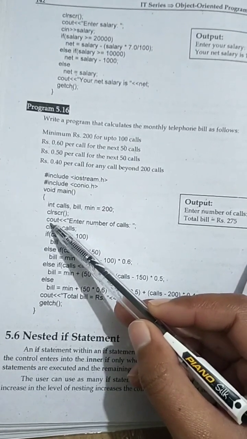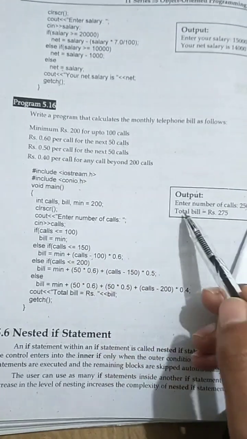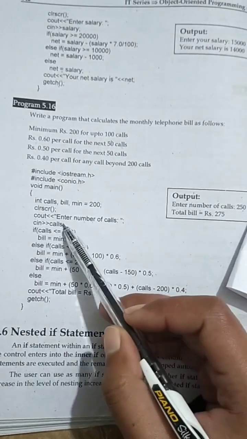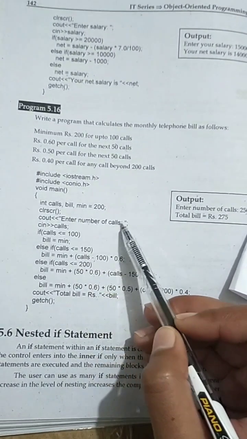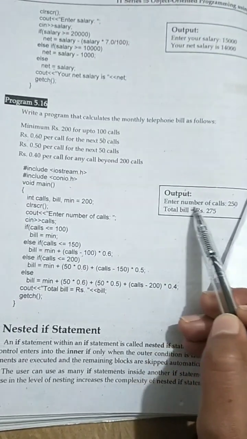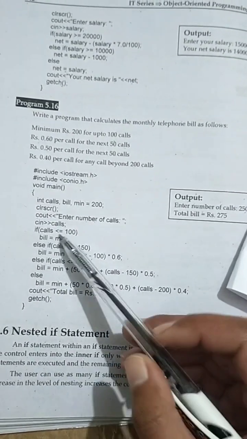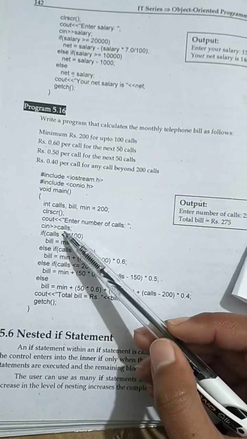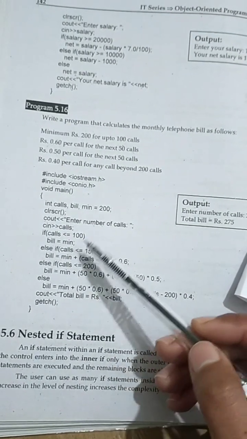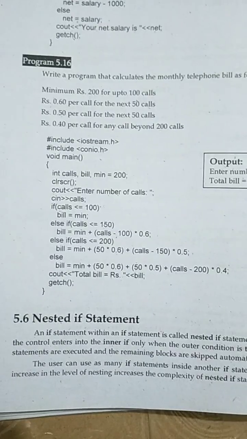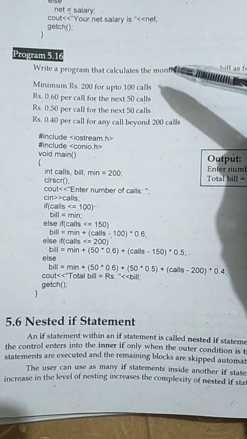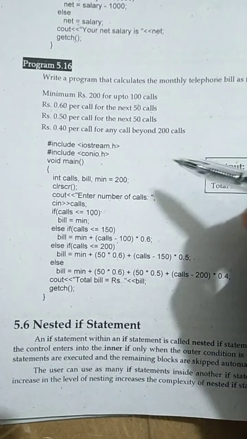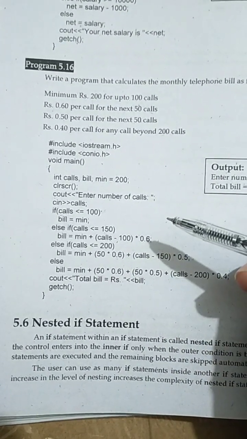In the next cout statement, the message should be displayed on the screen as it is: enter number of calls, it would be displayed like this. And using the cin statement, we take the number of calls from the user. Now we see that we have multiple conditions, so we use the if else if statement.